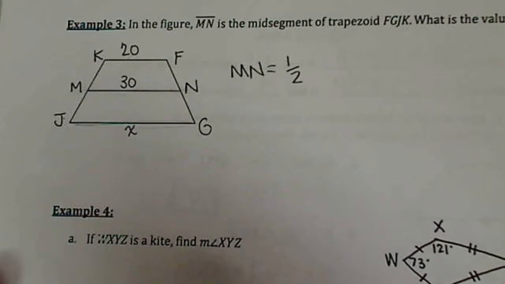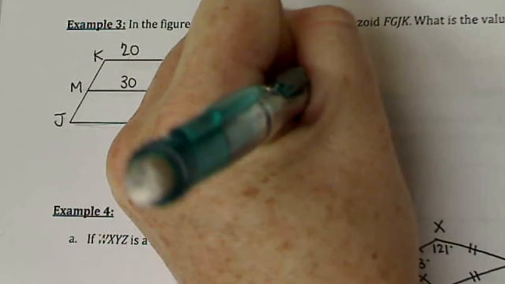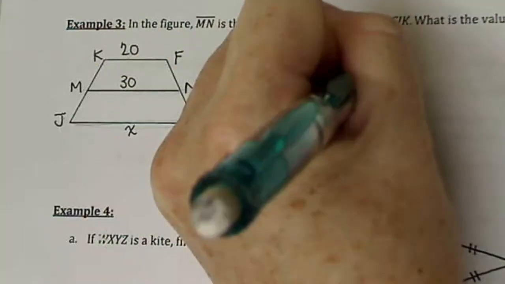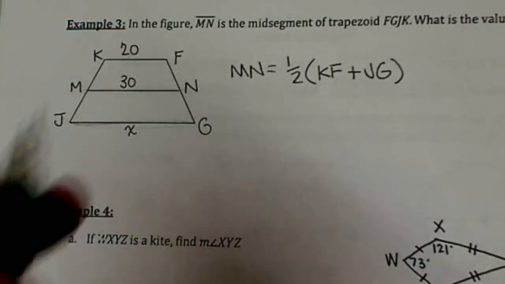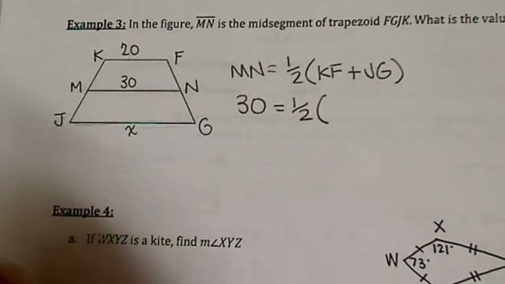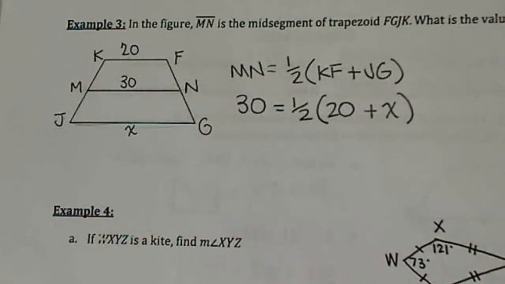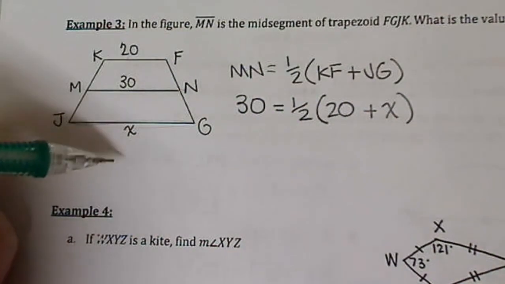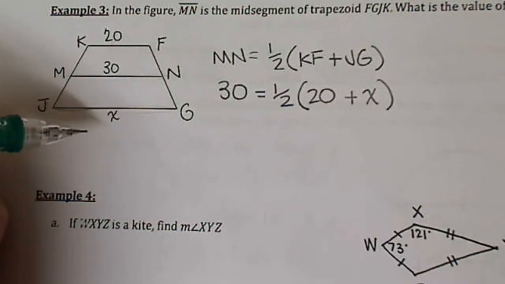MN, is always half of the average of your two bases. Half of KF plus JG. That's your formula, always. So let's substitute in. MN is 30. KF is 20. And JG is X. Now you need to know this formula. Even though this example is pretty easy, you need to know the formula in case you get something harder.